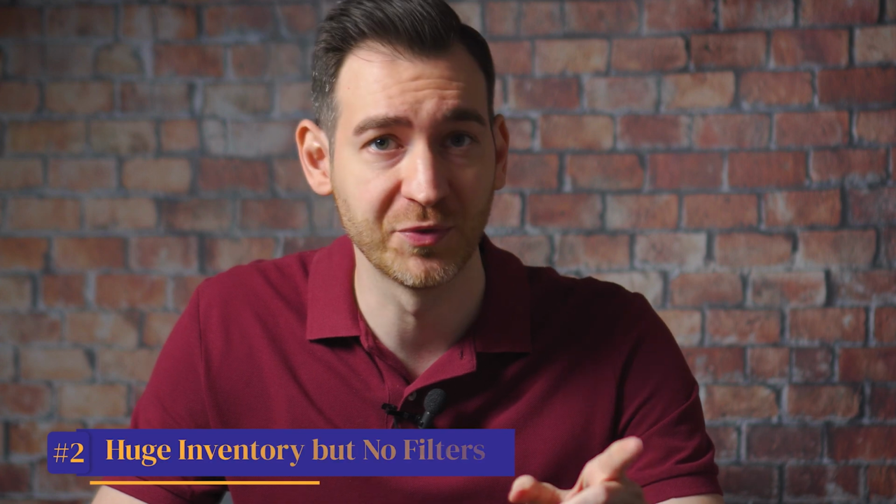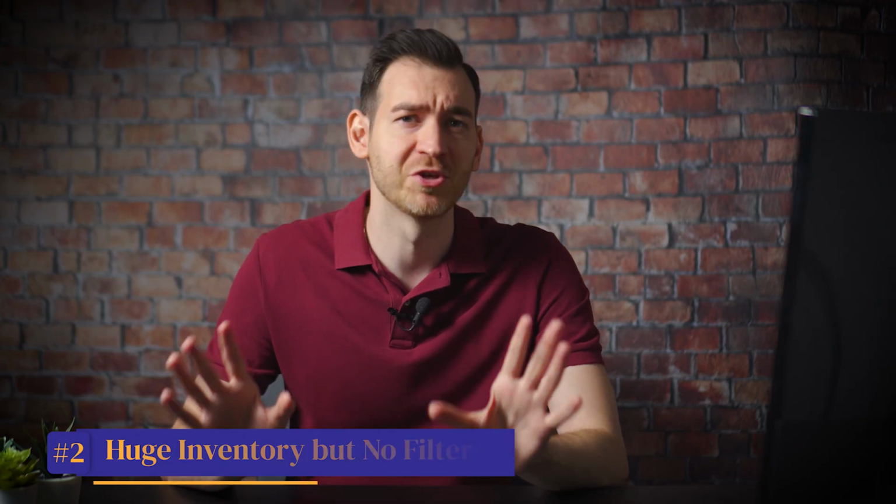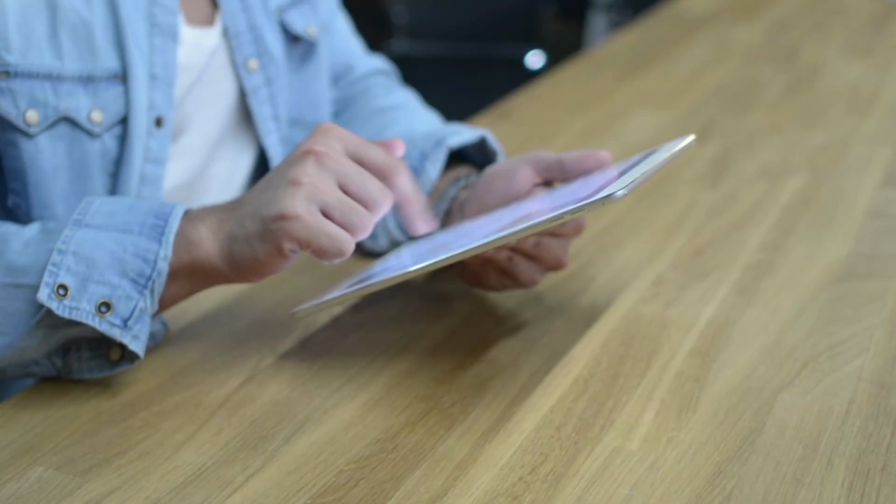Number 2, huge inventory, but no filters. Great, you have a huge inventory with a lot of products. But if your users don't have the option to narrow down the products they're looking for, they might as well leave your website annoyed without purchasing anything. Nobody is interested in scrolling down your page for more than a minute.